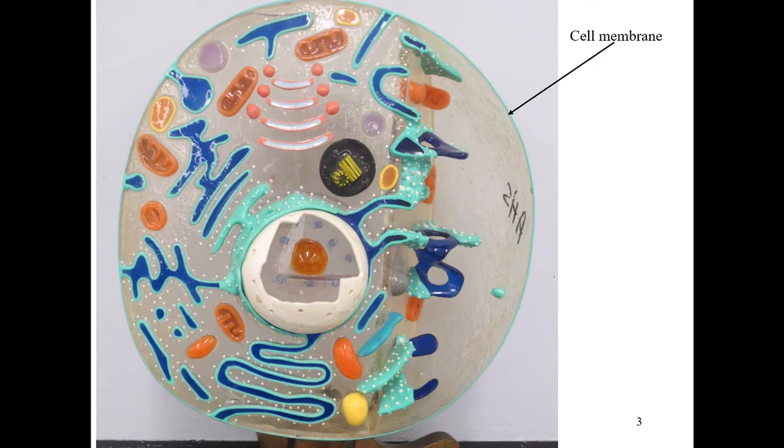Think of the cell membrane as a barrier, right? It's functioning as a barrier that separates all the structures and the fluids on the inside of the cell from the fluids on the outside of the cell. We call the fluids on the outside the extracellular fluid, and the fluid in here we call the intracellular fluid, or we'll see in a minute the cytosol.